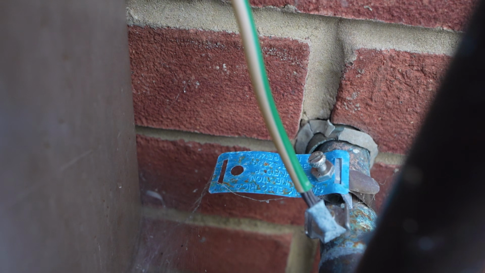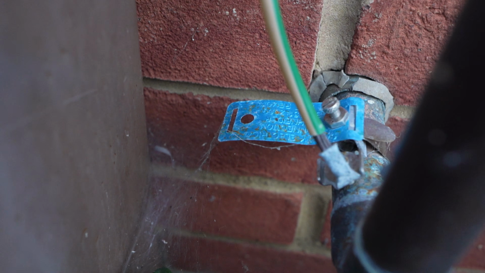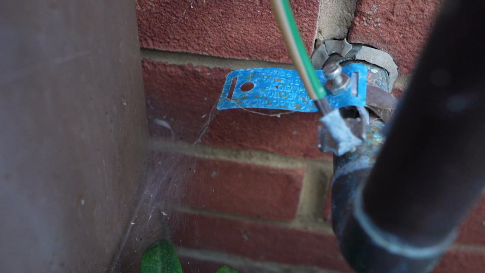It's also important to note that you haven't actually inspected the condition and the integrity of the bonding connection, the bonding clamp or whatever it is. So yeah, you are potentially leaving yourself open there.